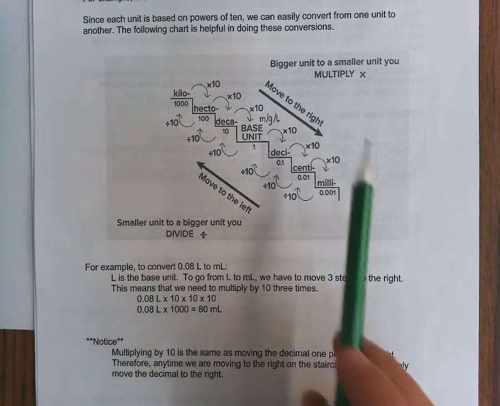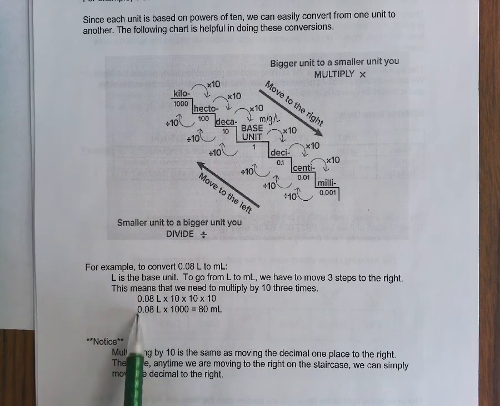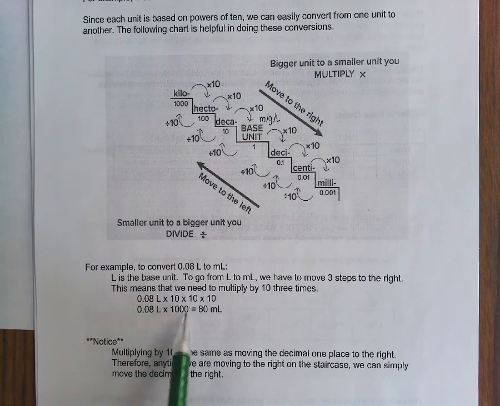So you'll notice here that I've gone 3 steps down. I'm multiplying by 1,000. It's 3 zeros. So 0.08 times 1,000 is 80 milliliters.